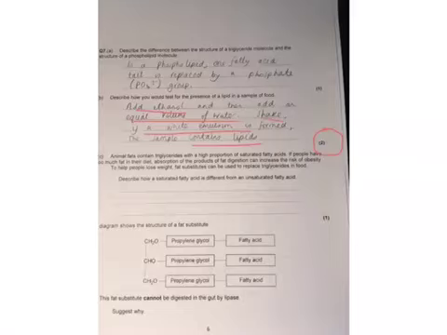And part C, it's only worth 1 mark. Describe how a saturated fatty acid is different from an unsaturated fatty acid. The difference is obviously that the saturated fatty acid has single carbon-to-carbon bonds. Get yourselves into the practice of saying between carbons in the fatty acid tail, because a triglyceride is composed of the glycerol backbone and then the fatty acid tails.